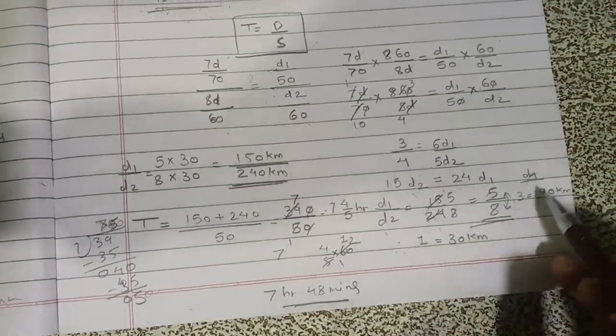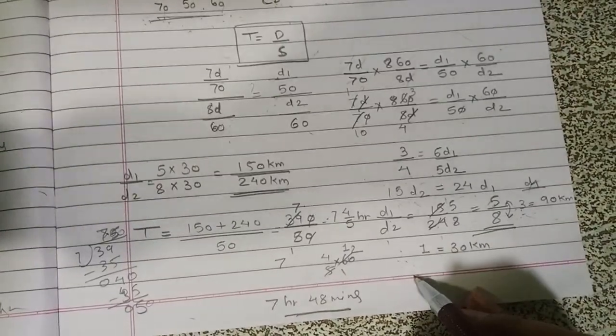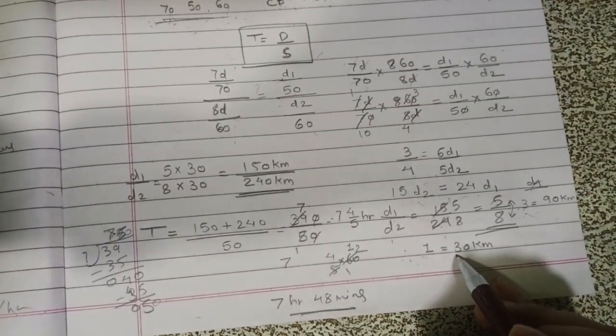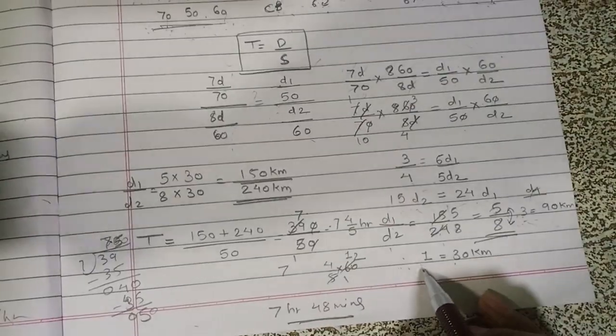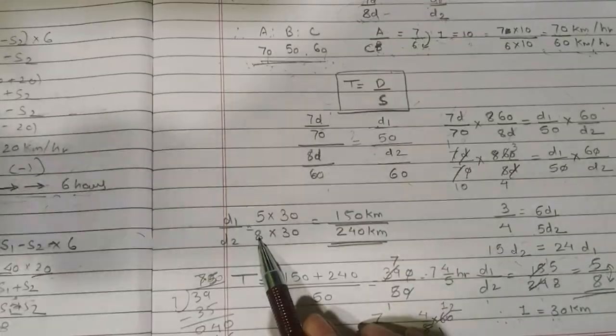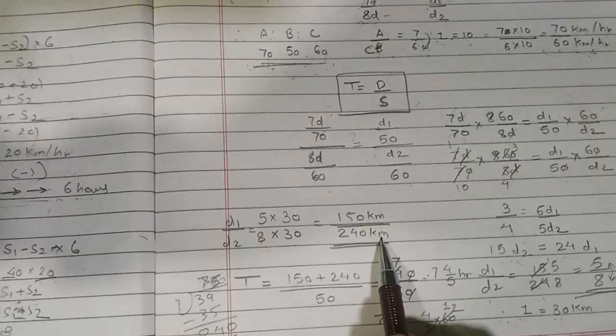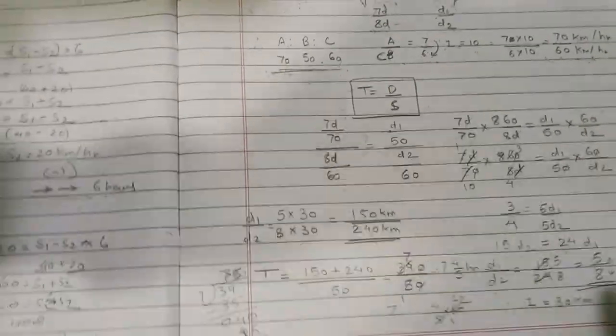So 1 unit is basically 90 divided by 3, which is 30 kilometers. Very simple. So now 1 unit is equal to 30 kilometers. We just have to multiply: 5 into 30 is 150 kilometer, 8 into 30 is 240 kilometer. Very simple. We have already calculated the distances.